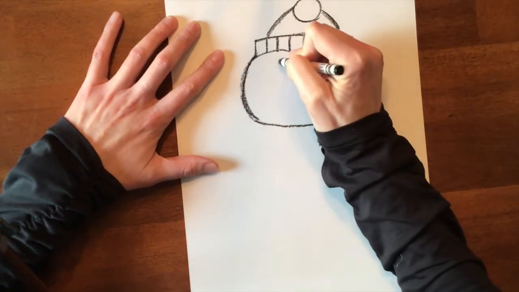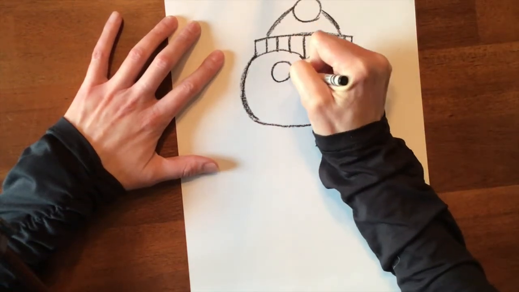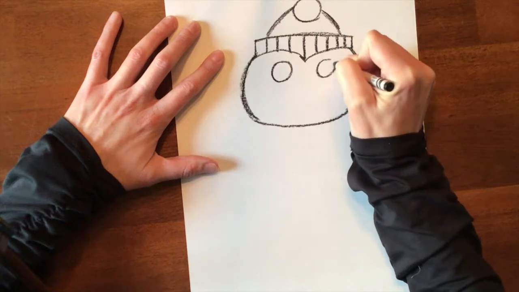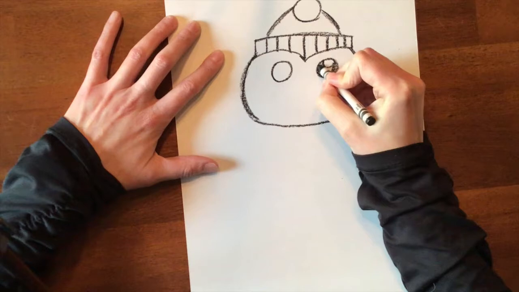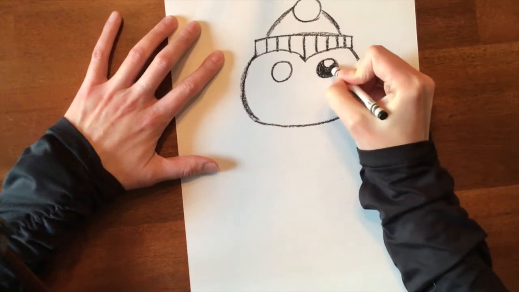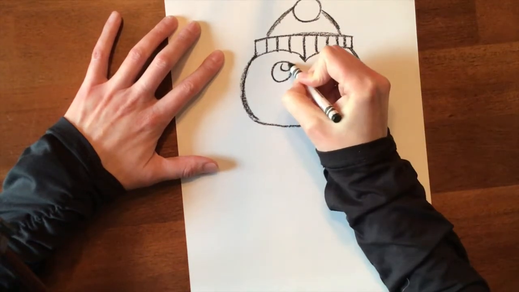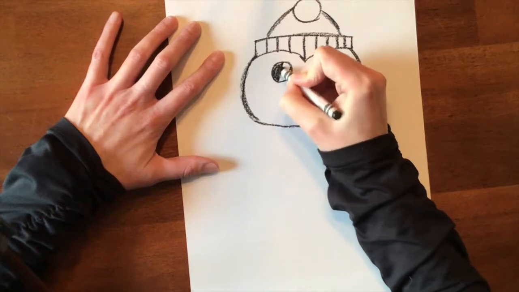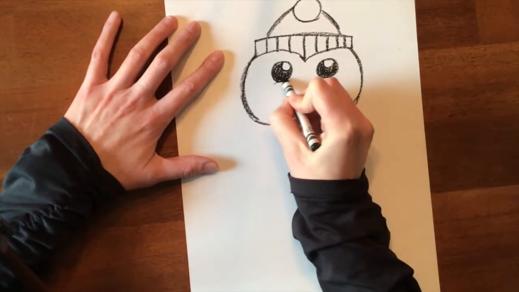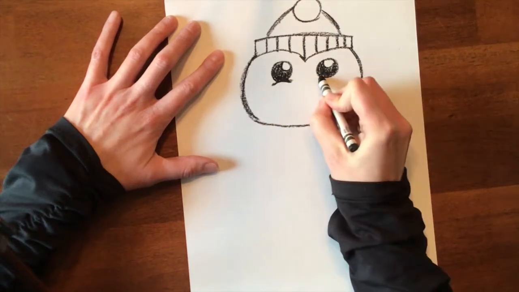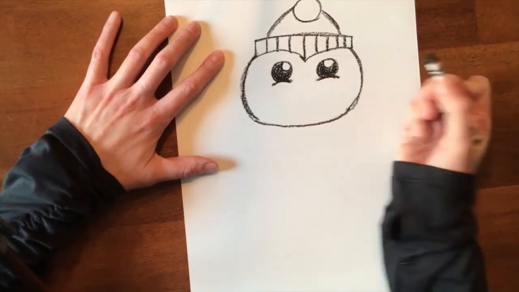Right here, I'm going to make a circle and another circle that are going to be the eyes. And I can color this in so it looks like there's a highlight in the eye, like that. And I put just kind of a horizontal line underneath it.